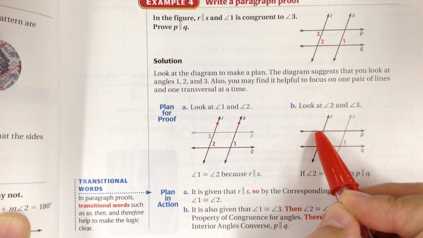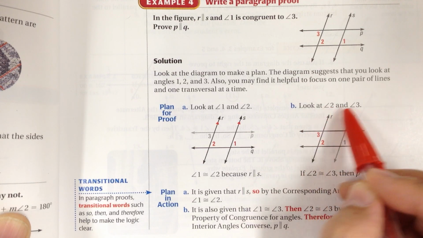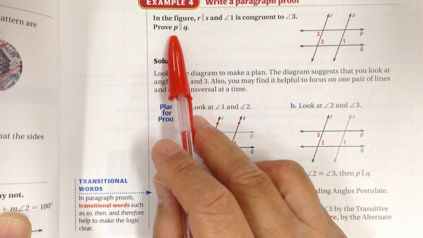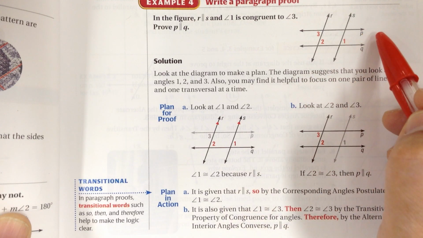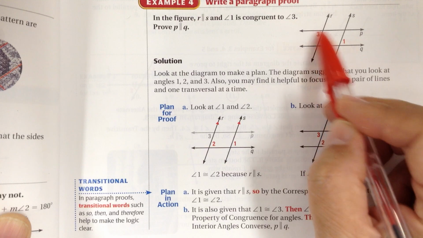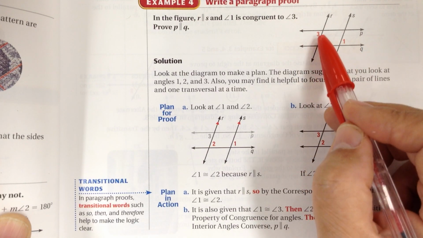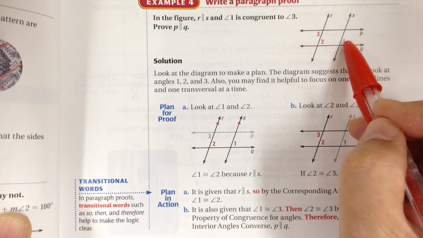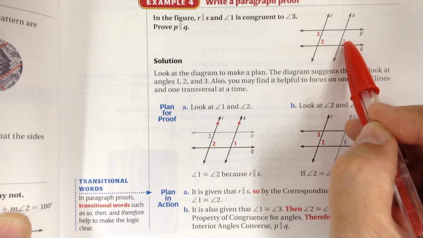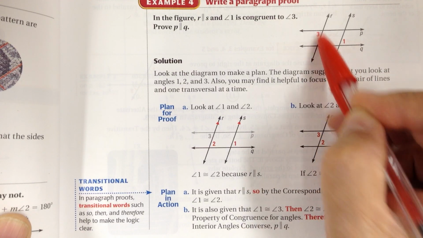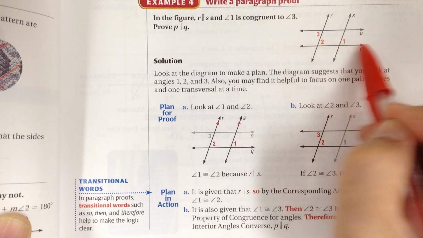So this one, look at angle 2 and 3. So these are alternate interior angles, right? So you can plan ahead. So you want to prove that P is parallel to Q. Okay. So you got angle 1 and 3. So you want to do the alternate angles, and then from here you want to do the corresponding angles. So you want to say angle 1 and angle 2 are congruent, and then after that angle 2 and angle 3 are congruent. Then because of that, these two lines are parallel.